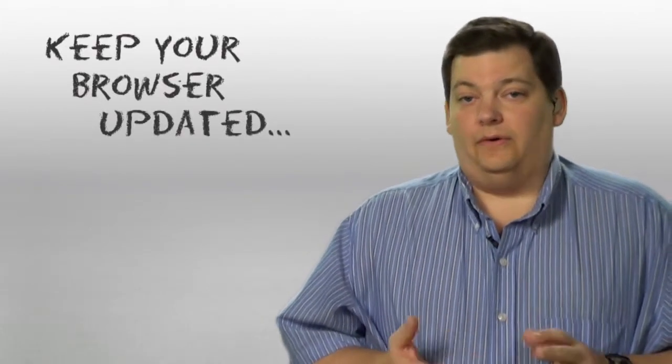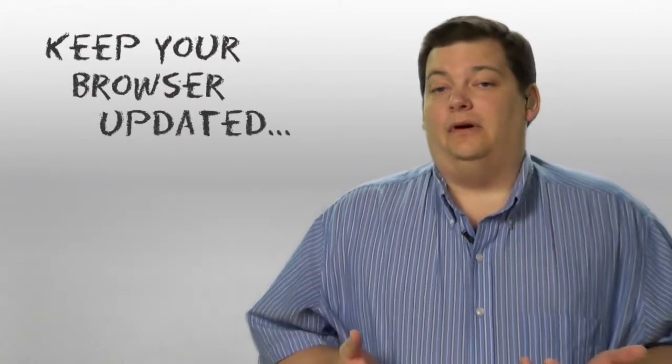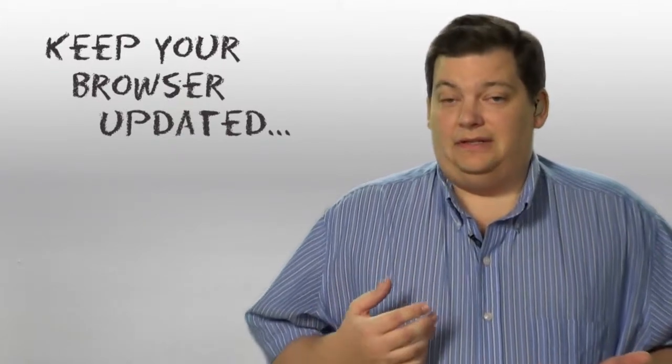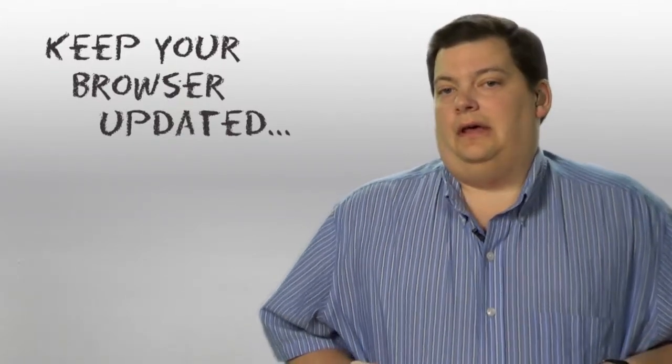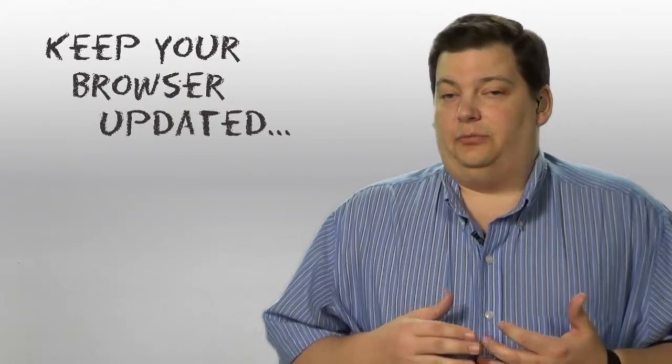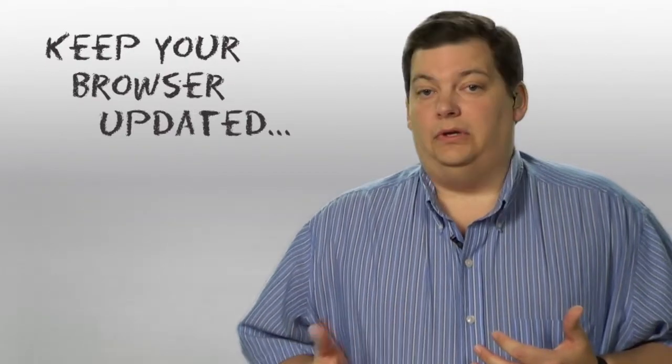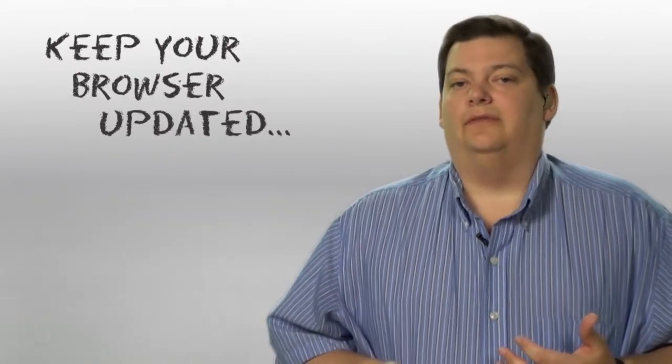The other thing you should always make sure is that your browser is updated. Internet Explorer, Firefox, Chrome, Safari, whatever you're using, they come out with regular updates as well. In fact, they're known to have vulnerabilities in all those browsers. And Microsoft obviously updates Internet Explorer along with the rest of Windows. But you should always be checking for updates with those.